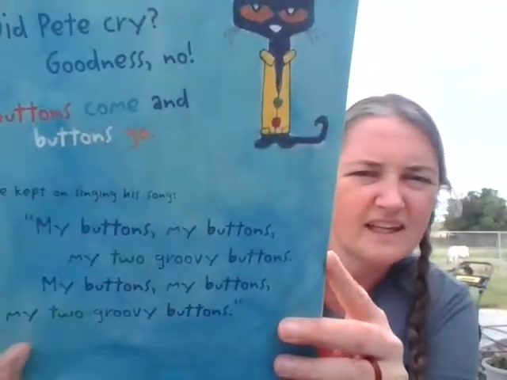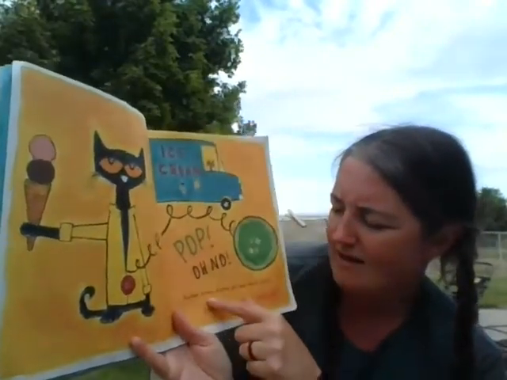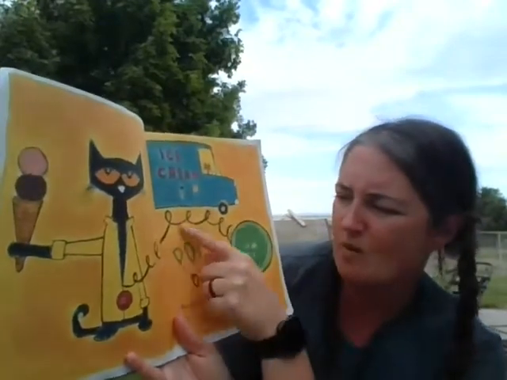And look, he has his 2 buttons. What do you predict will happen next? Those are some great predictions. Let's see if you're right. Oh, there's an ice cream truck. Pop! Oh no! Another button popped off and rolled away. How many buttons are left?